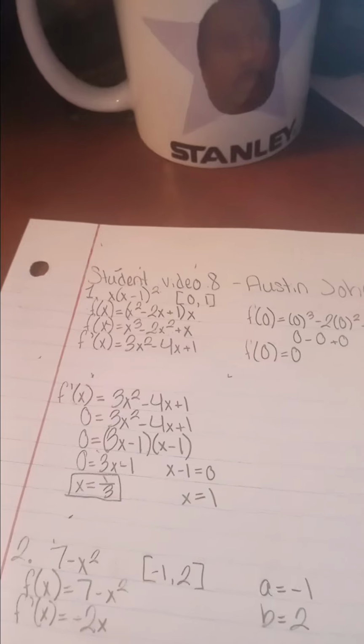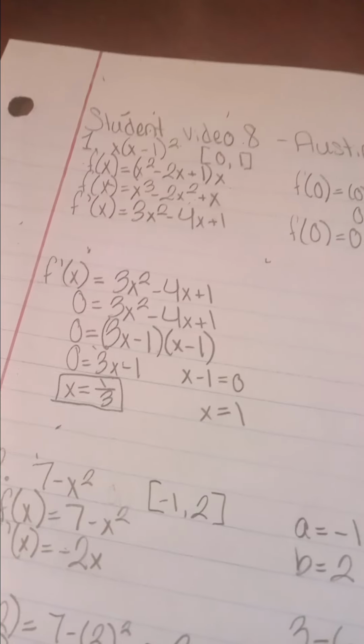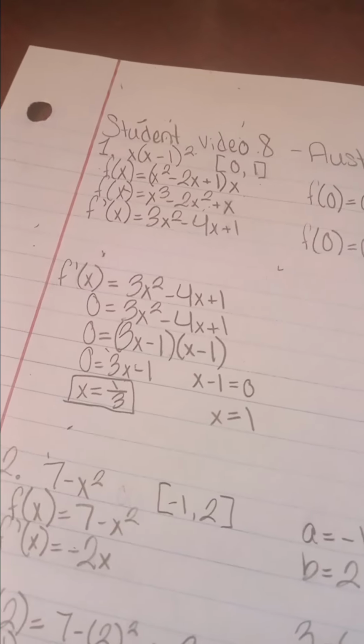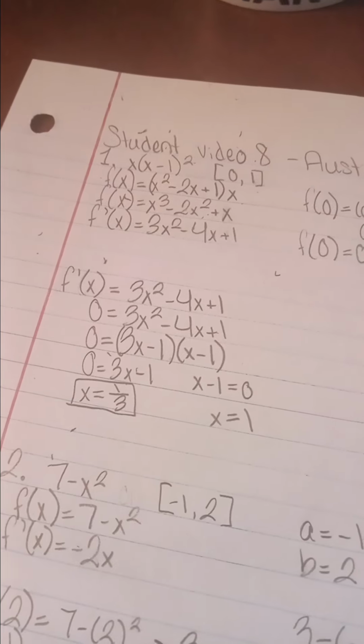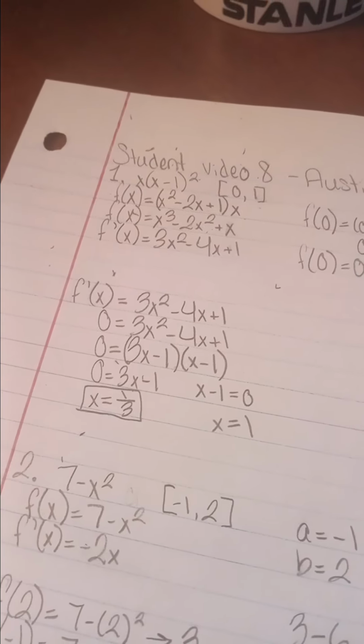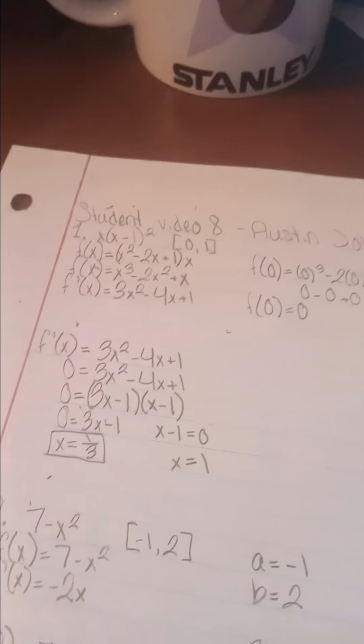So now we can use the derivative and plug it into 0, and so after doing this, I got x equals 1/3 and x equals 1, but since it's a closed interval, x equals 1/3 is my answer.